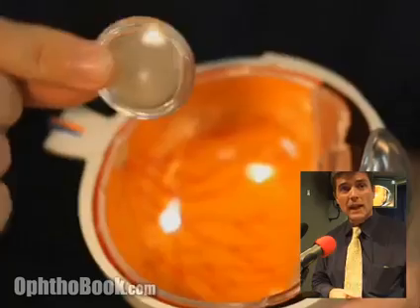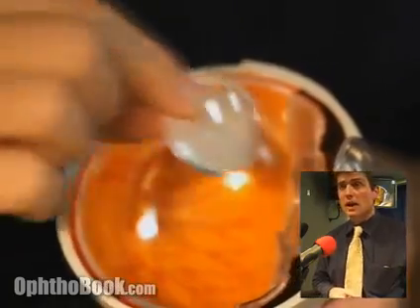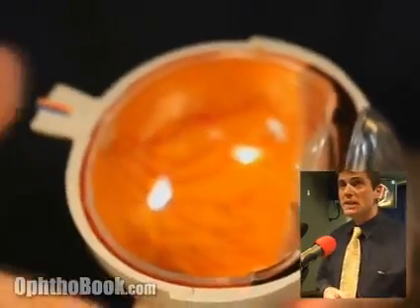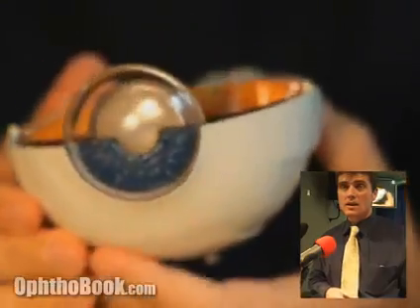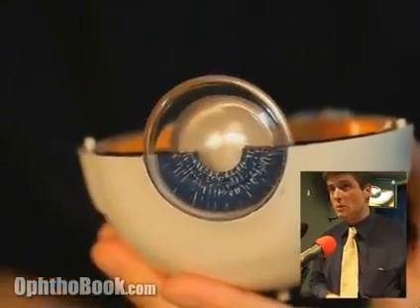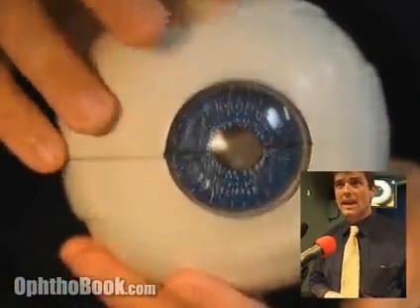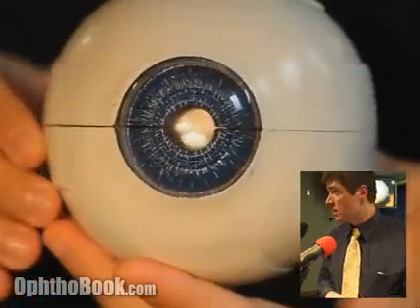Now, if that lens becomes cloudy, from the ravages of time, ultraviolet light, the buildup of insoluble proteins inside the eye, then this is what we call a cataract. So a cataract is when the lens in the eye becomes cloudy, and that cloudy lens causes vision problems. For most people, the first symptom is nighttime driving, glare, car headlights, things like that.